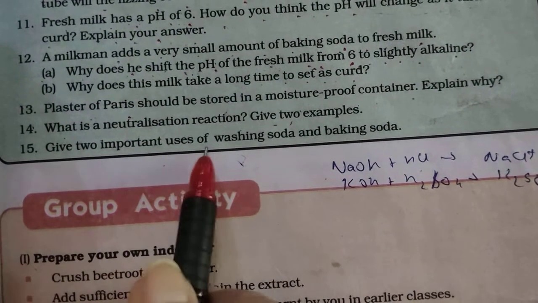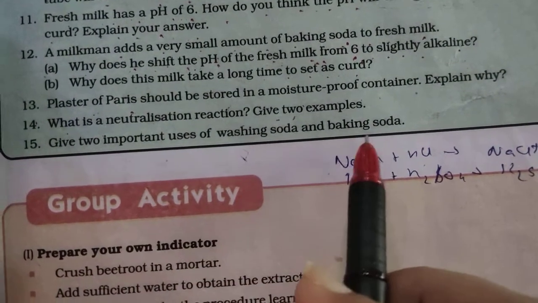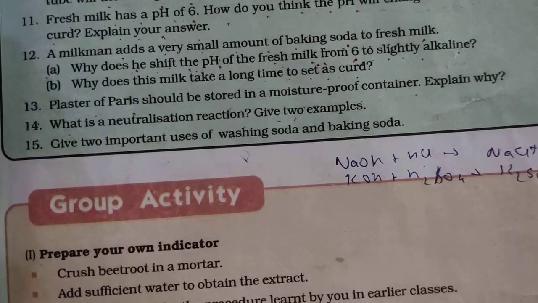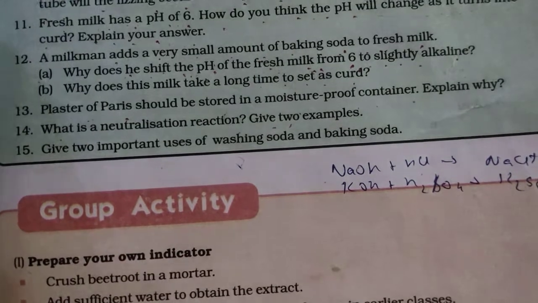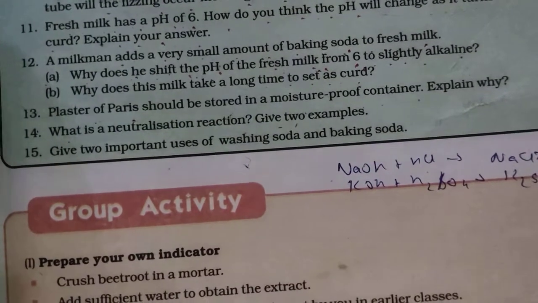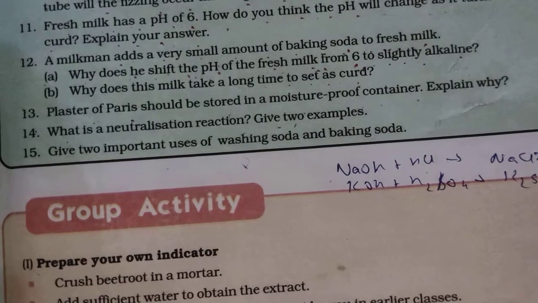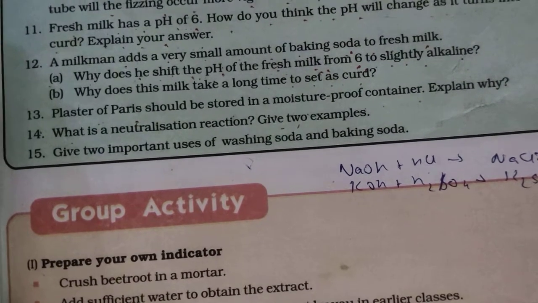Next, give two important uses of washing soda and baking soda. Already we have discussed this, it is in your book. So I hope you can write these question answers by hearing my voice, and you should send it to my WhatsApp instantly after hearing the videos.